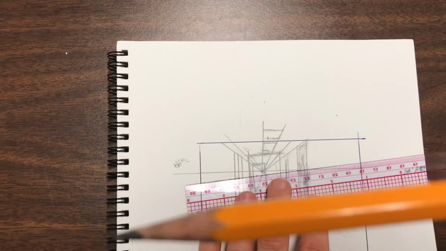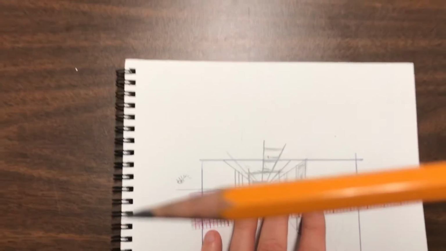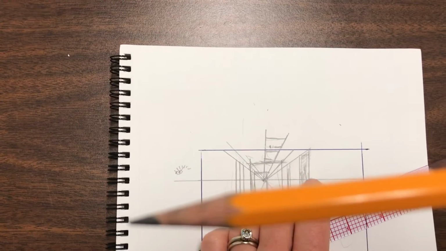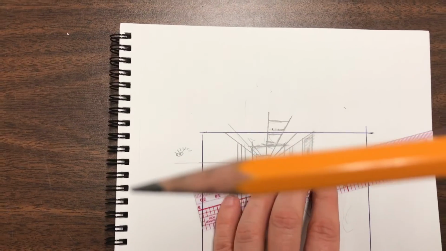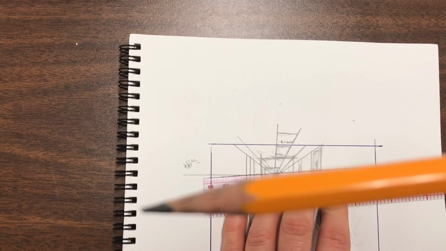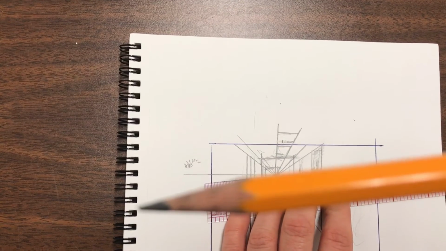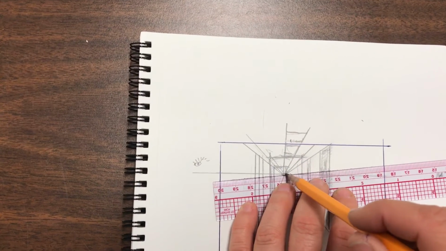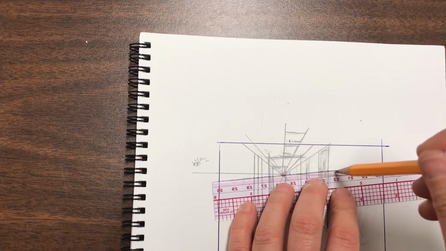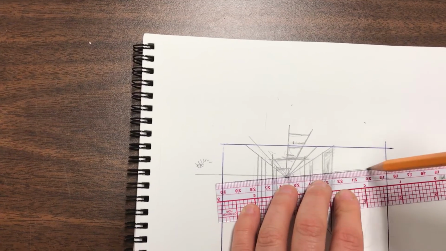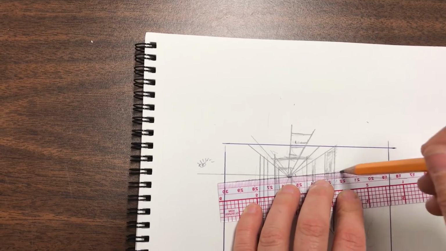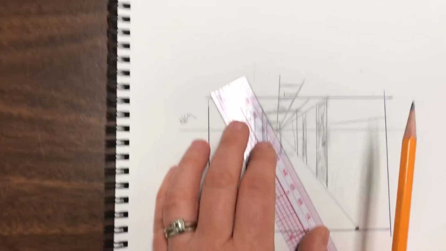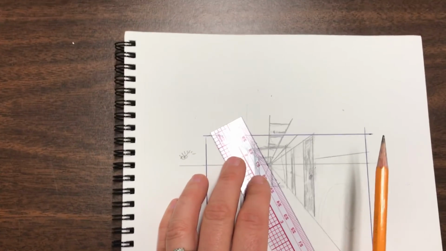I'm using the perceptual grid to figure out how high up it is. It's above my eye level. It's a little bit taller than me. Remember, eye level is here, so I'm going to start it kind of there. Using my second straight edge until it is exactly lined up. Anchoring it at my vanishing point. So there's the top of it. The bottom of it is going to go off my page.